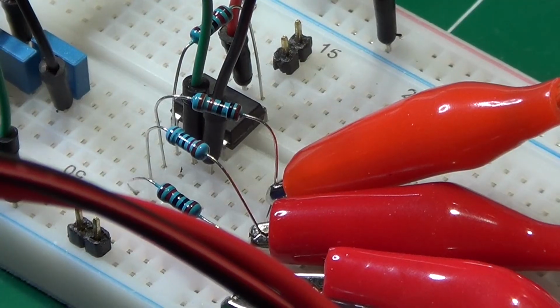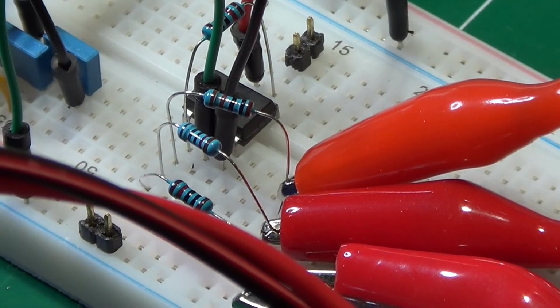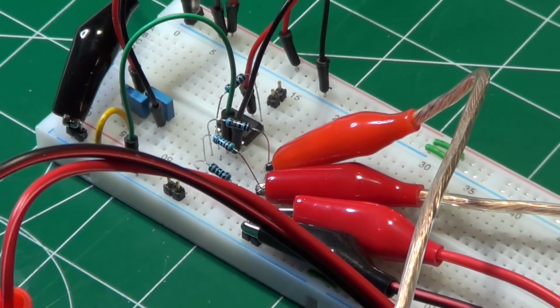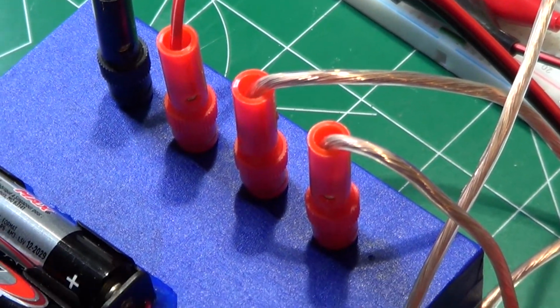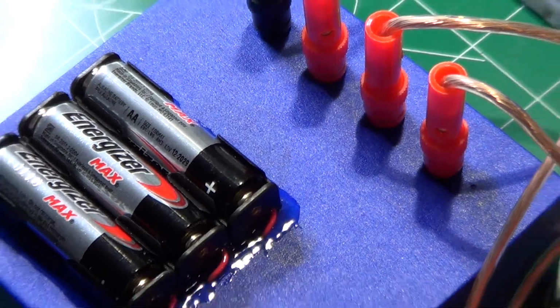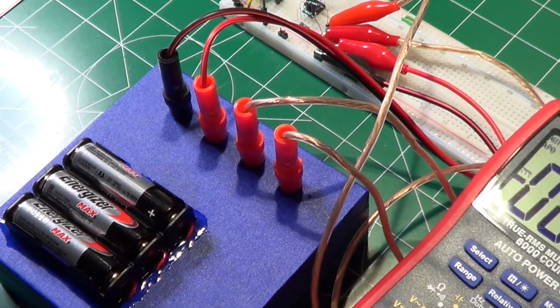Let's do it. You can see that there are 3 input resistors in the circuit and 1 feedback resistor, all of the same value. There are also 3 alligator clips attached to the 3 inputs, and those come from the 3 batteries.